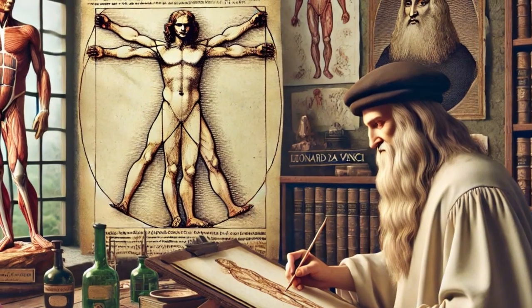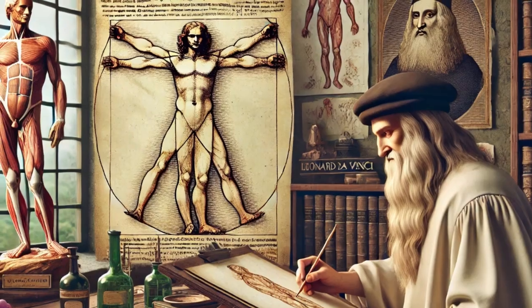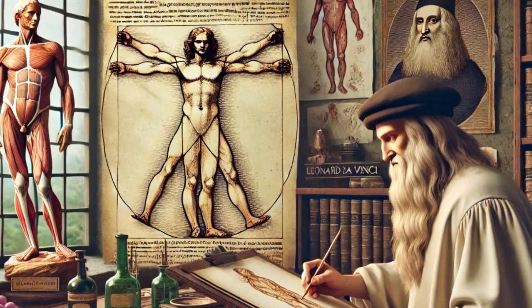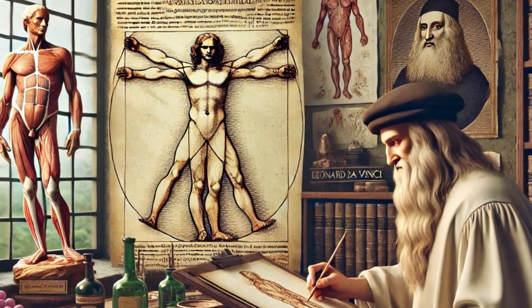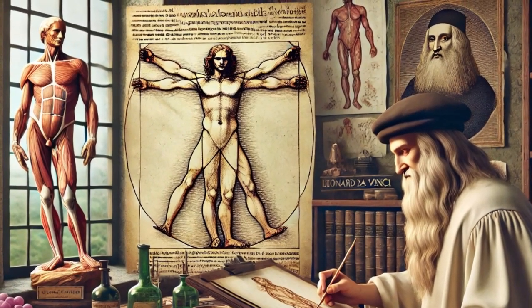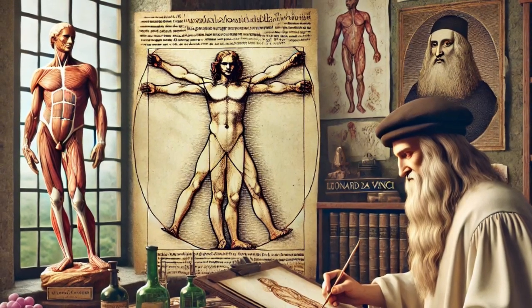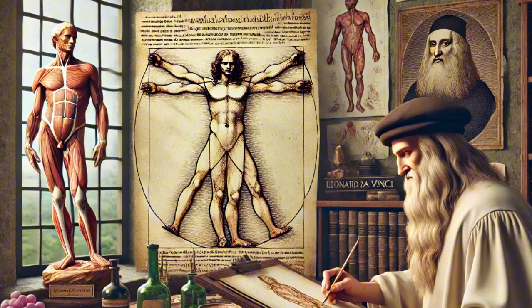In the later years of his life, Leonardo moved to France, where he was invited by King Francis I to live and work at the royal court. The king was a great admirer of Leonardo and treated him with great respect, providing him with a comfortable home at the Château du Clos Lucé near Amboise.